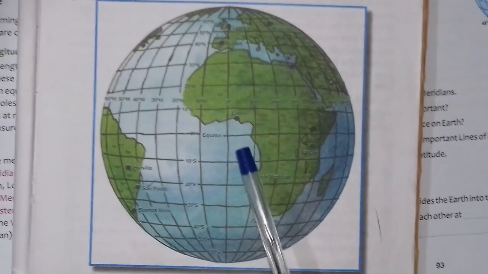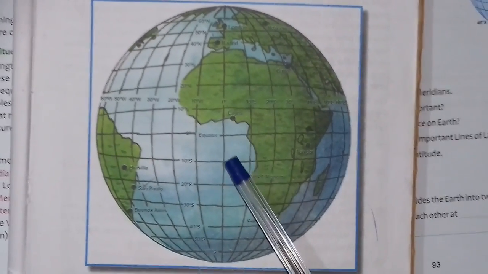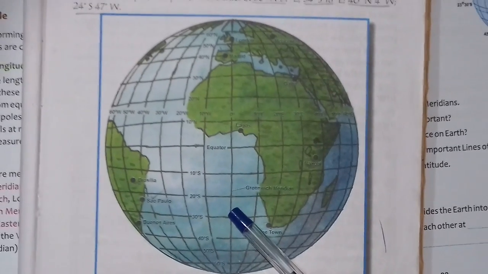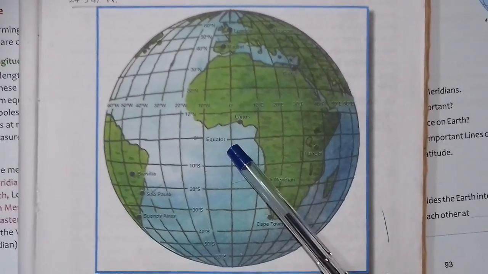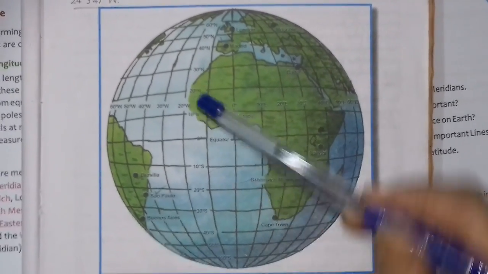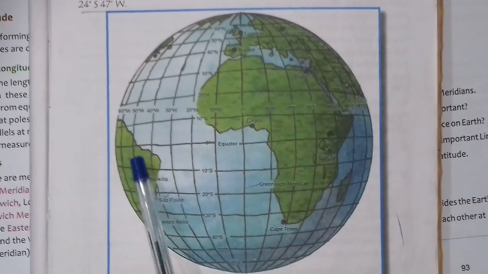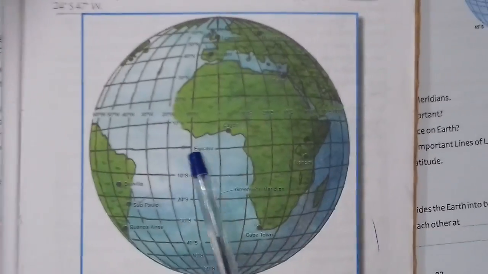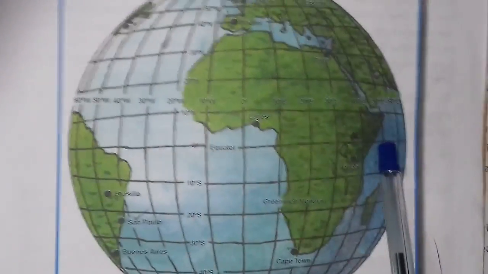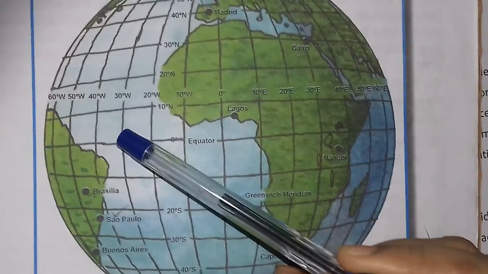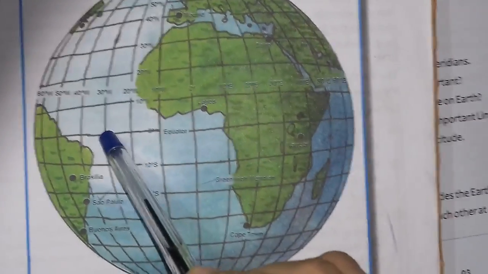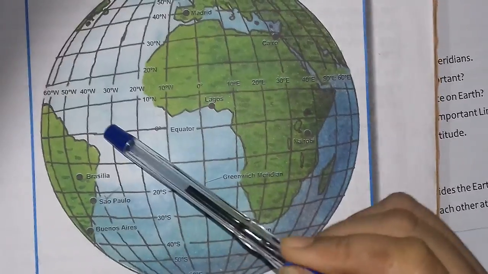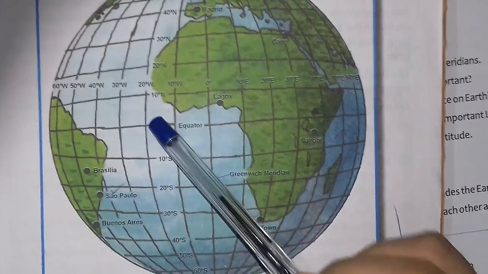For this, we need to know the latitude and the longitude of a place. The point at which they cross each other will be the location of a place. Look here, the latitude and the longitude crisscross each other, and this point is the location of the exact place.